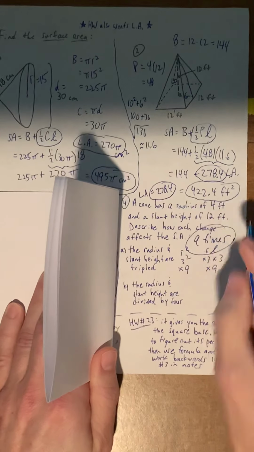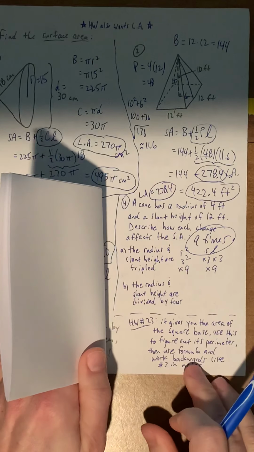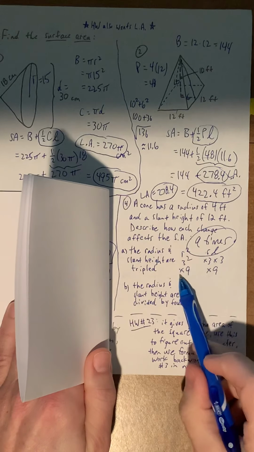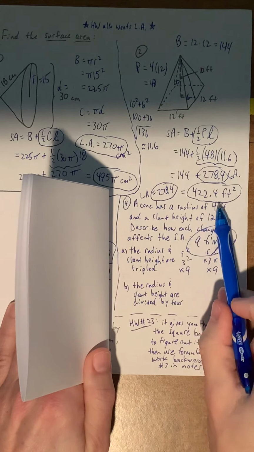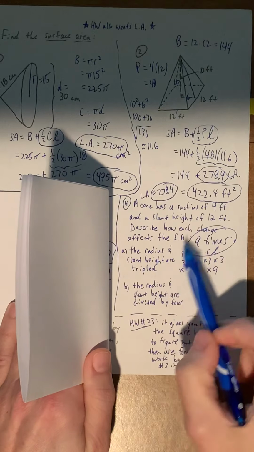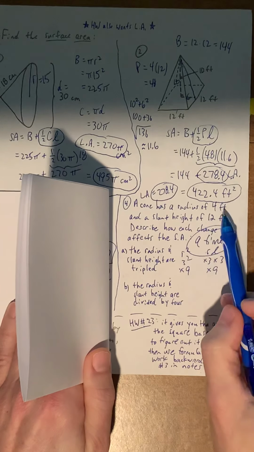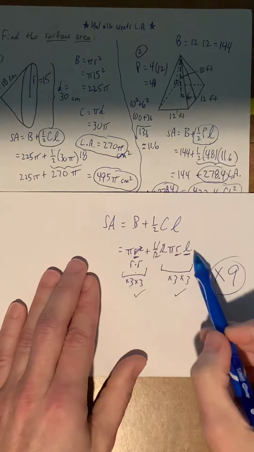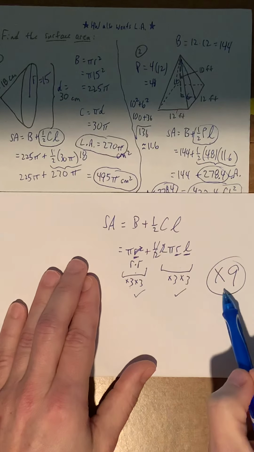So 9 times more is the answer for part A. Okay? So you can see how you can do this a lot simpler than having to go through the whole formula with 4 and 12, timesing by 3 to get 12 and 36, and going through the whole formula again. All right, I kind of just showed you how it breaks down.